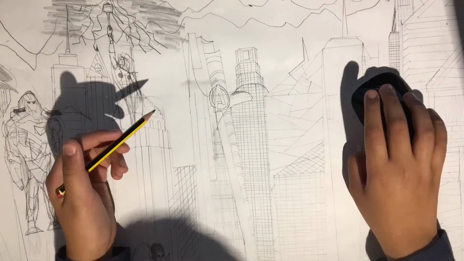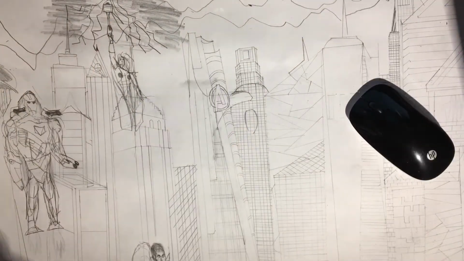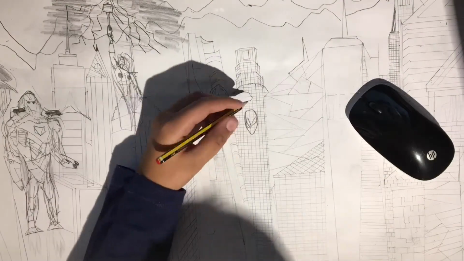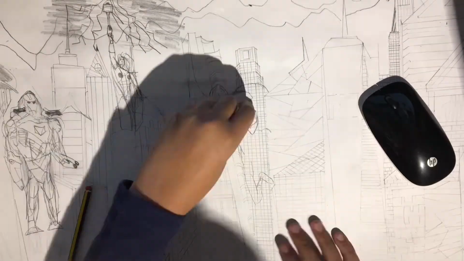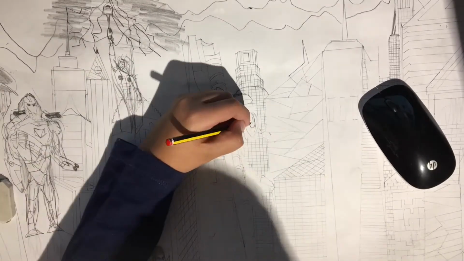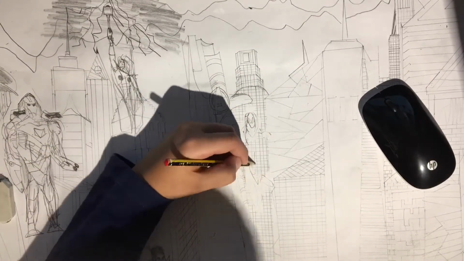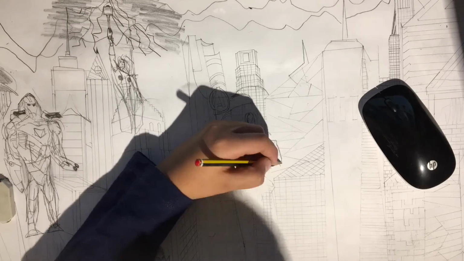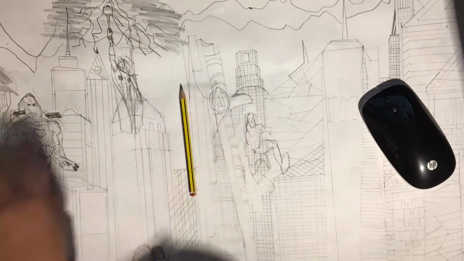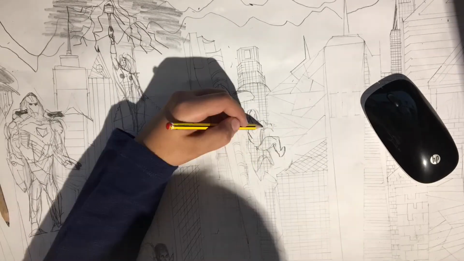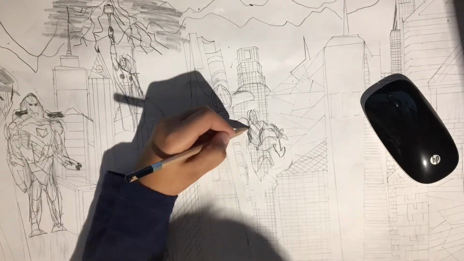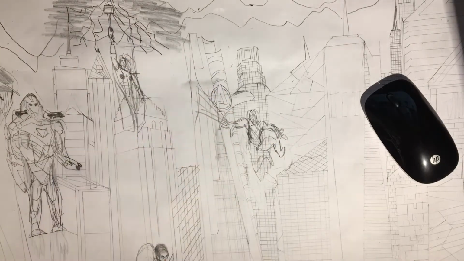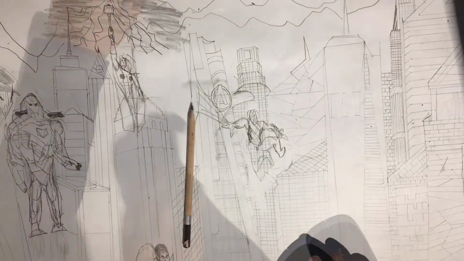And then last but definitely not least, I'm drawing Spider-Man, who I think I just want to add in. I'm making the proportions a bit too big, so I think I'm going to redo that and make him a bit smaller, because he's not really a giant Avenger like Hulk. So I'm just going to add his details in and not really bother too much about him, because he's just there because I felt like it.